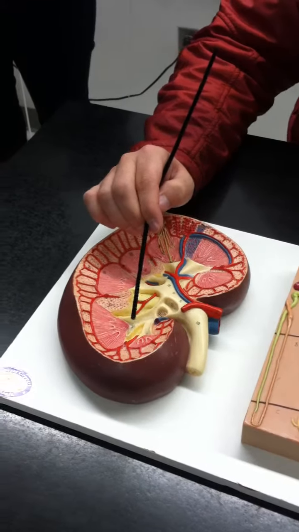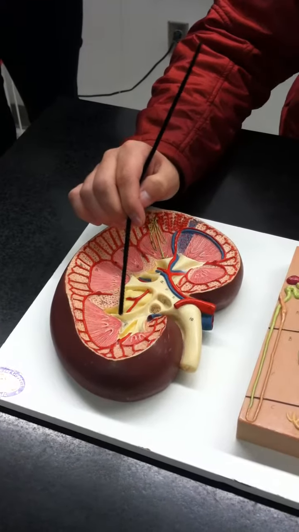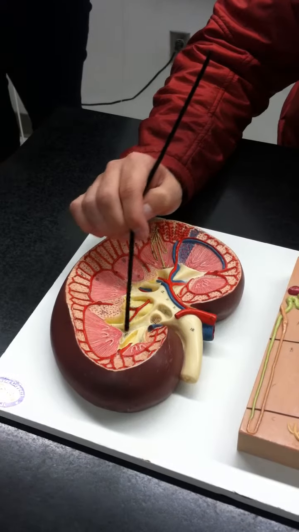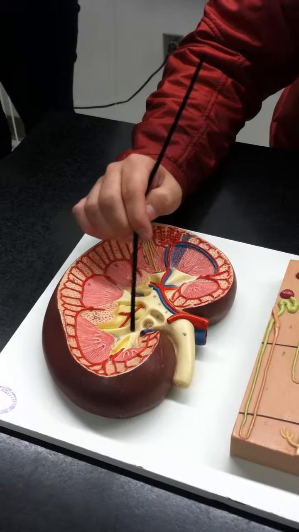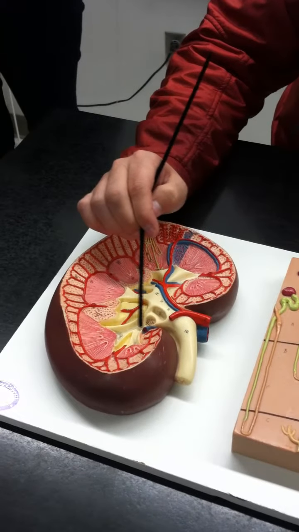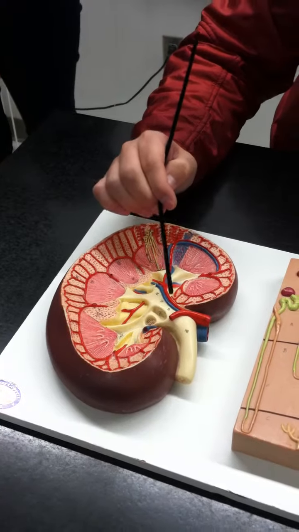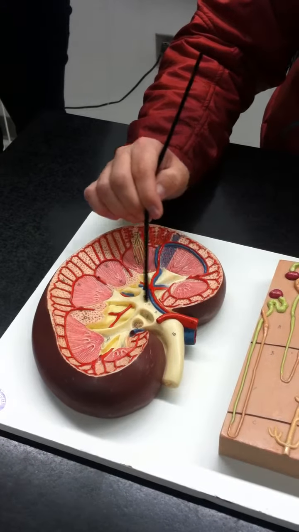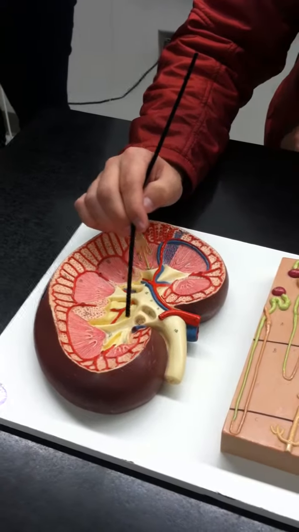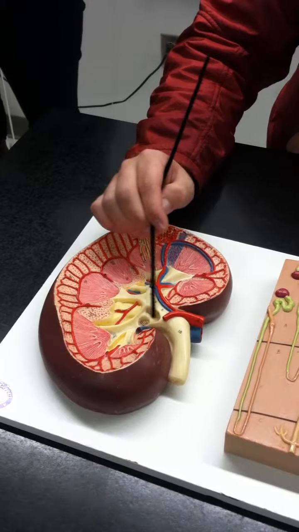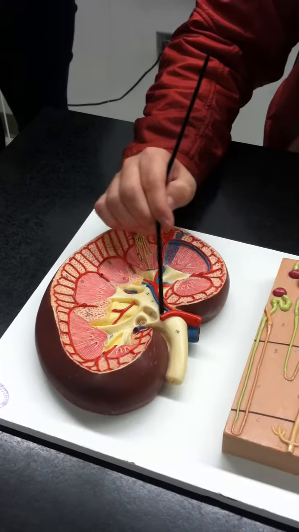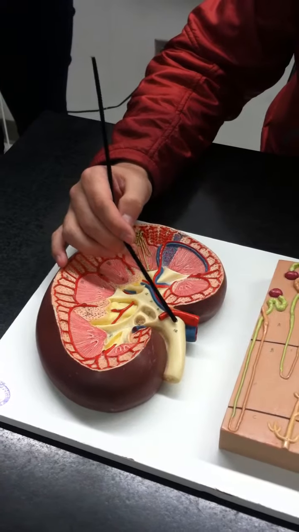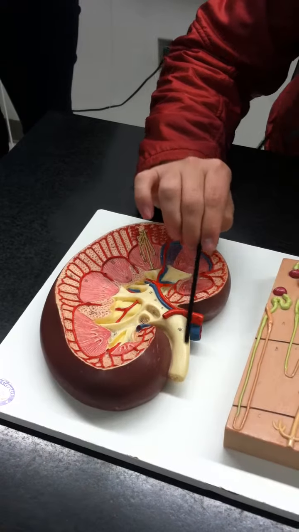Now, when these minor calyces come together, they're going to form major calyces. So there's a major calyx, where the minor and minor calyx come together to form a major calyx. Okay. Now, when the major calyces come together, that forms the renal pelvis, which is all of this large structure out here, where all the major calyces come together. That's the renal pelvis. And it's the renal pelvis that leaves the kidney via something called the renal hilus, and that's going to go into the ureter.